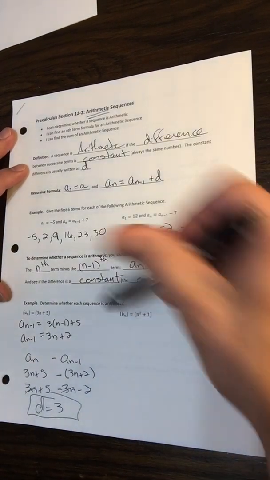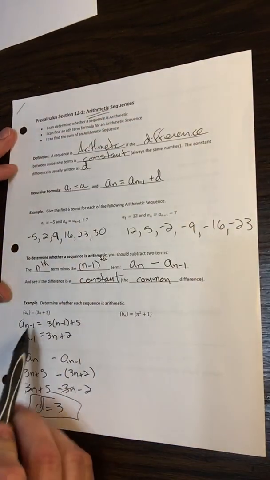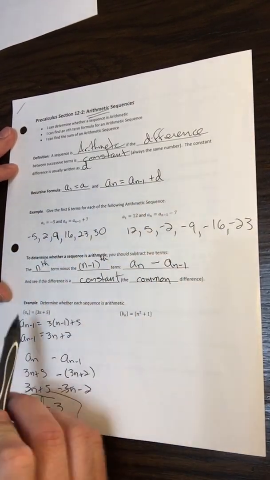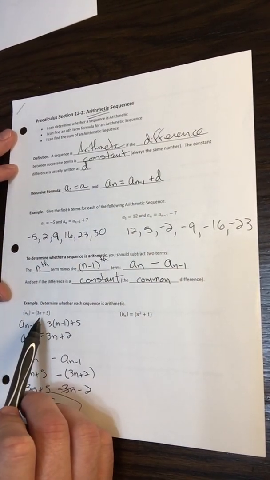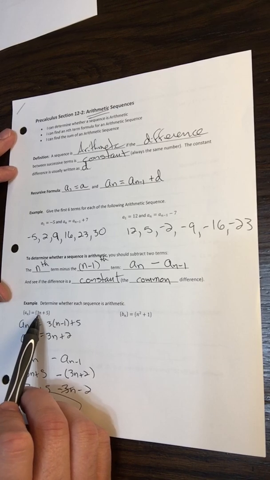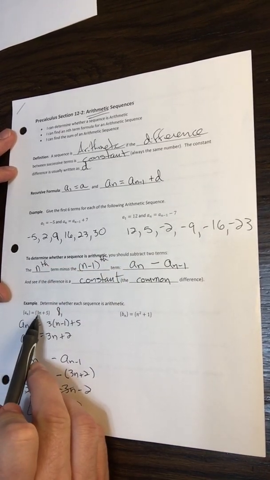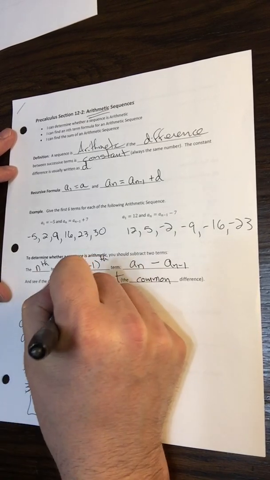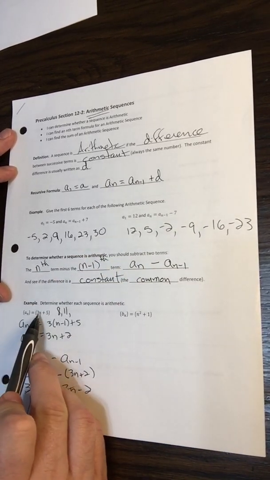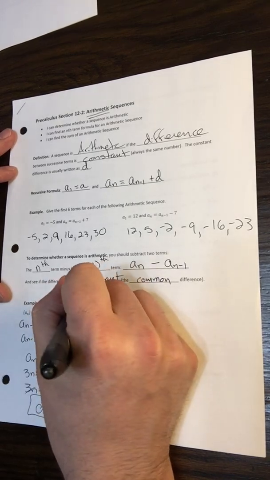So you don't have to write this in your notes if you don't want, but let me write the first few terms. Now this is not a recursive formula. This is an nth term formula. So if I put a 1 in, 3 times 1 is 3, plus 5 is 8. If I put a 2 in, I get 6, plus 5 is 11. If I put a 3 in, I get 9, and 9 plus 5 is 14.